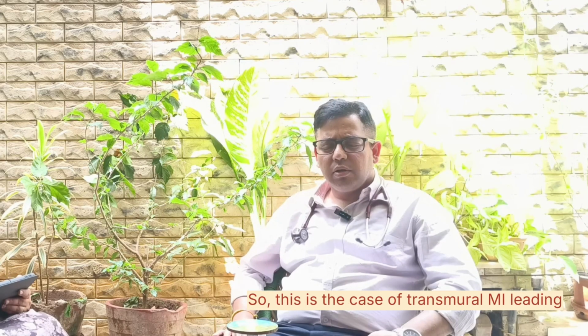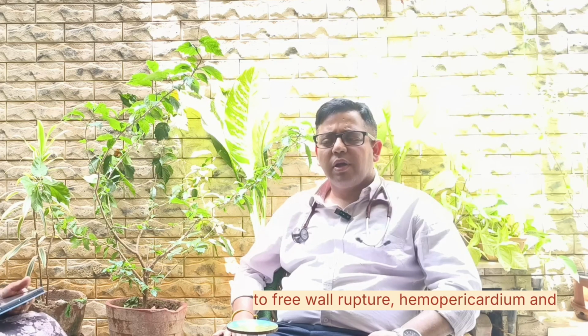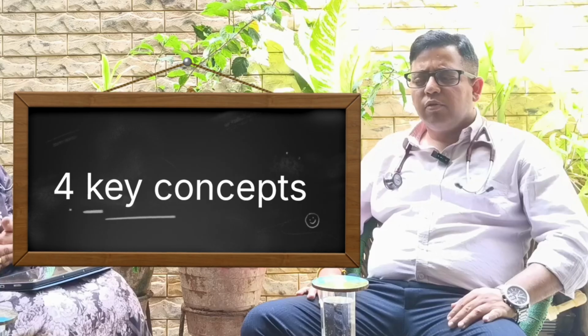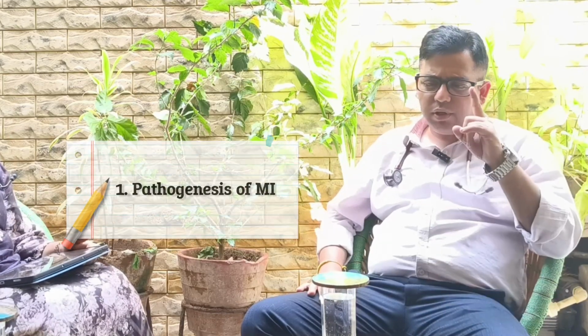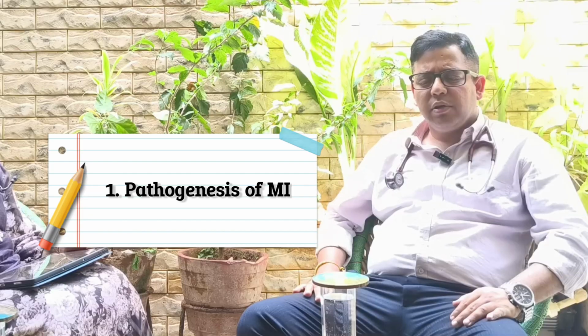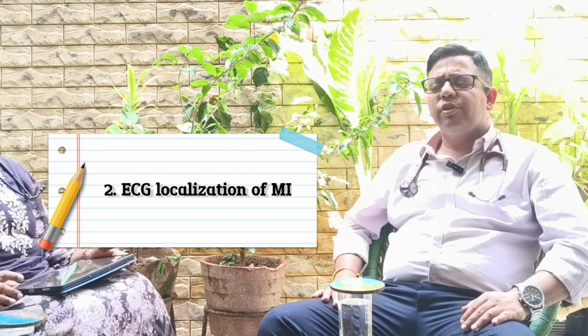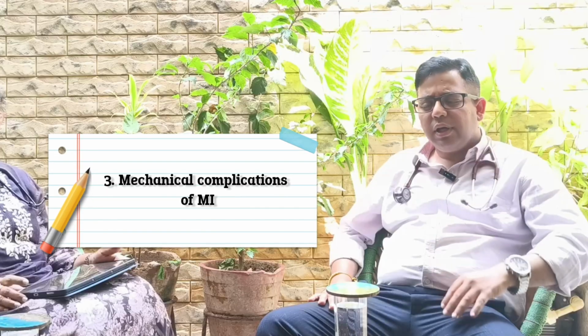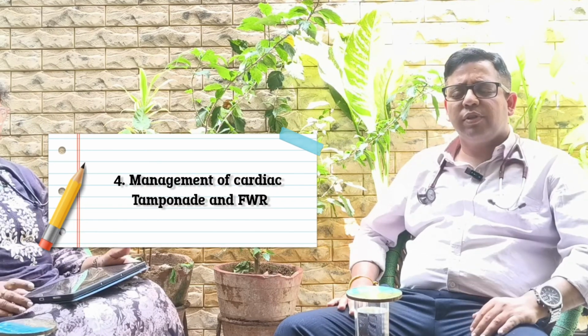So this is a case of transmural MI leading to free wall rupture, hemopericardium and cardiac tamponade. Four key concepts have been discussed in this case. The first one is the pathogenesis of MI. The second one is the ECG localization of MI. The third one is the mechanical complications of MI, and the fourth one is the management of the case.